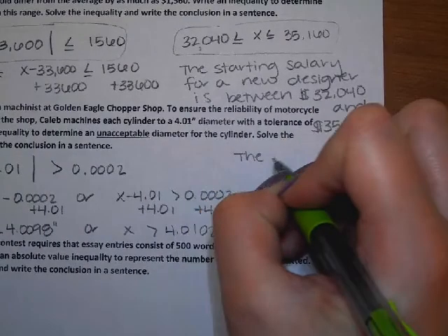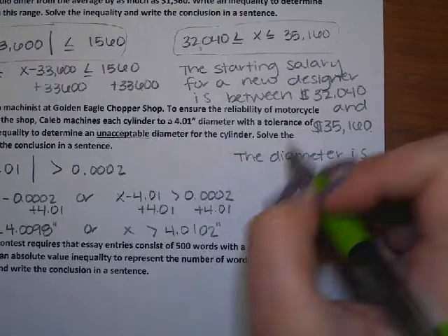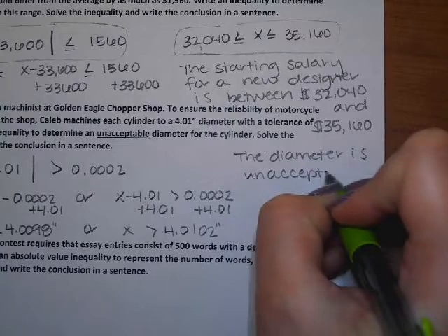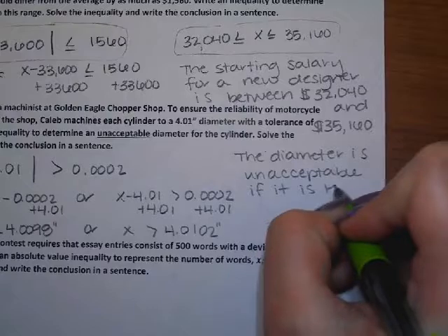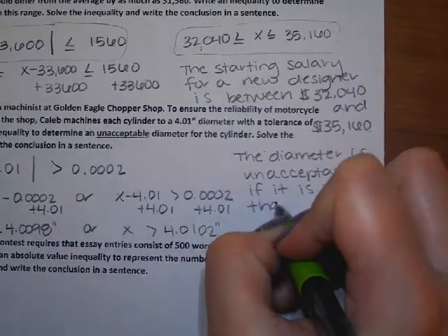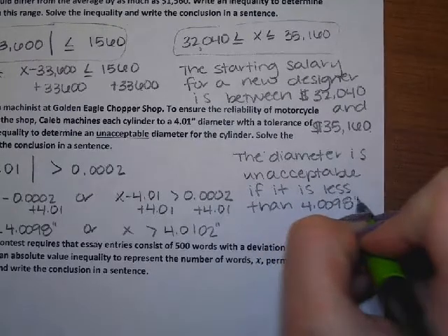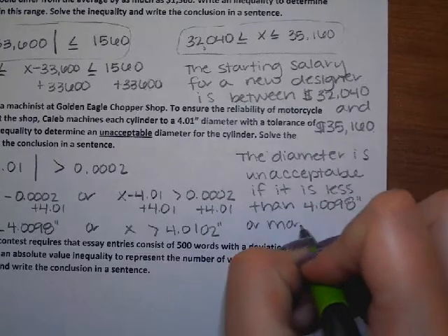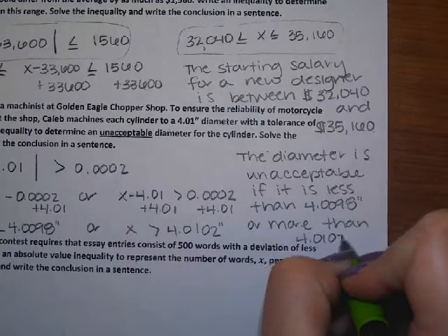Okay, so we're going to say the diameter is unacceptable if it is less than 4.0098 inches or more than 4.0102 inches.